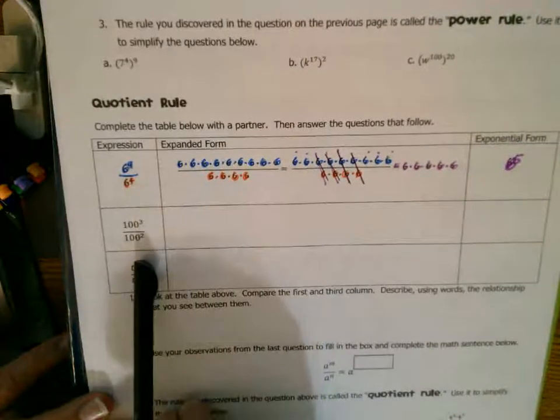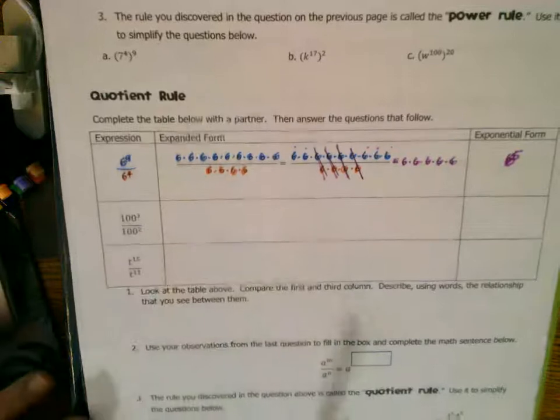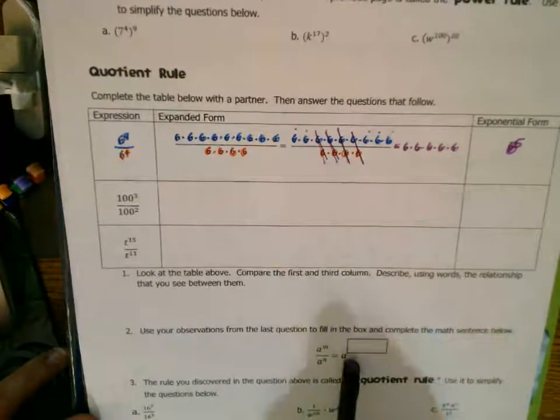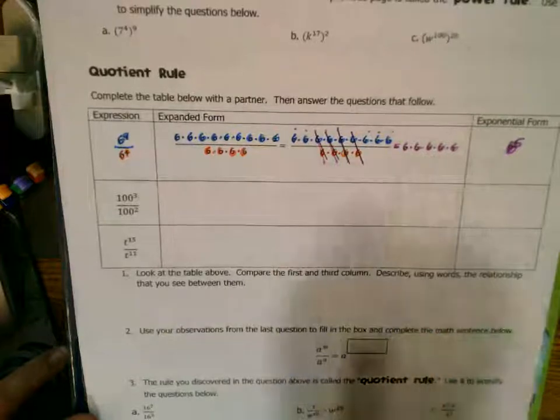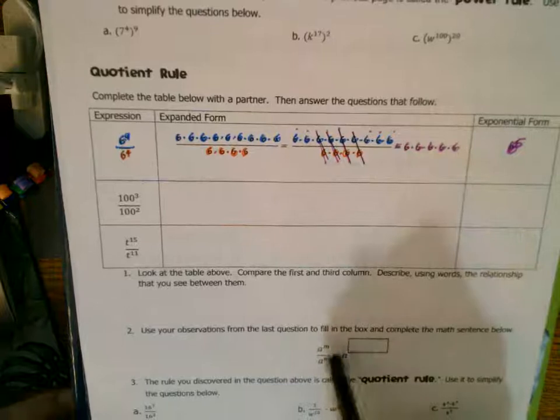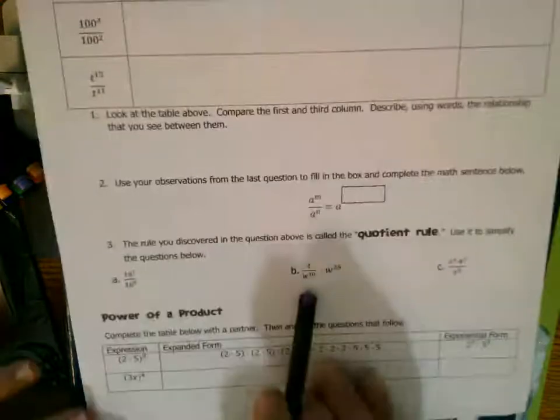And you will want to do that for 100 to the 3rd divided by 100 squared, and the letter t to the 15th power divided by t to the 11th power. Describe the words in relationship, and based on your observations, come up with a rule that represents that relationship with the exponents m and n, and use it to simplify the problems below.